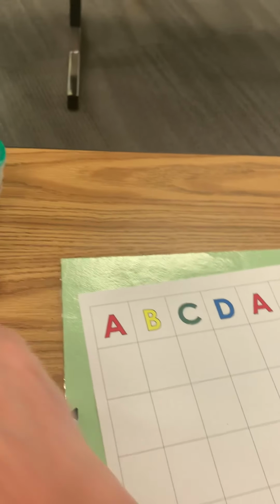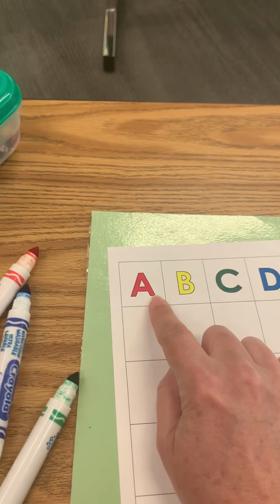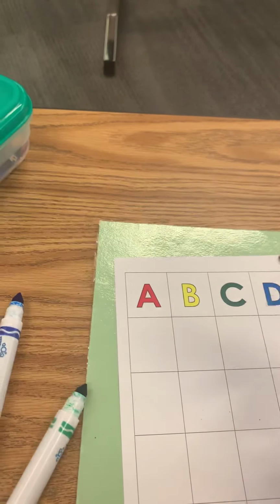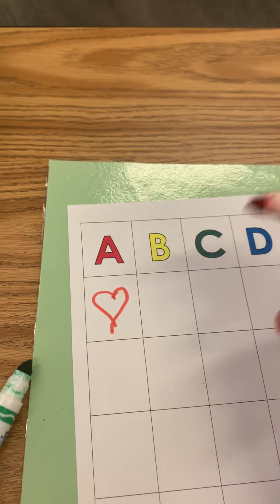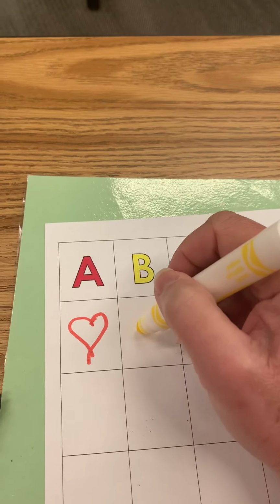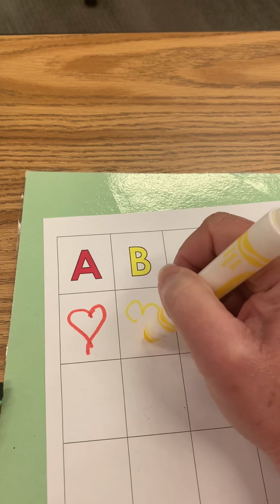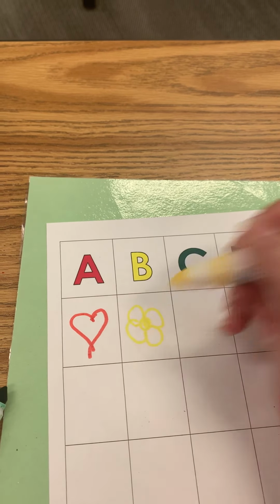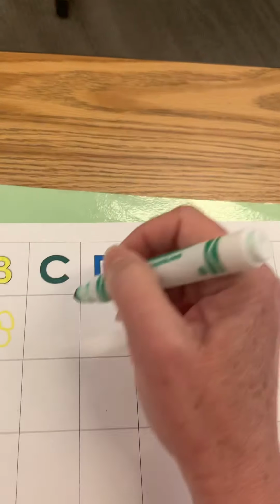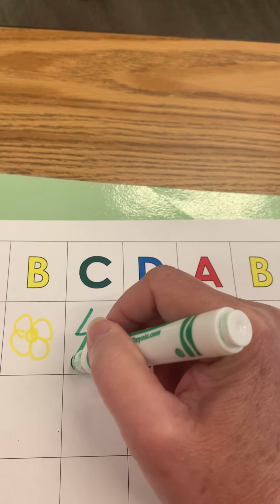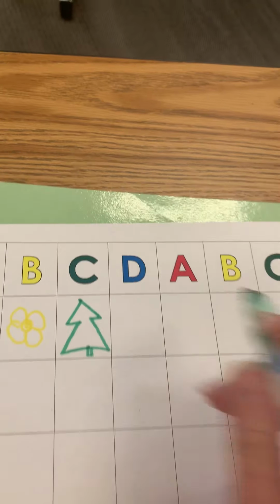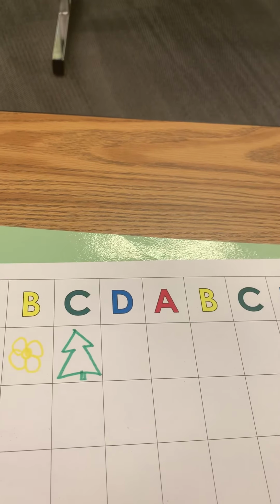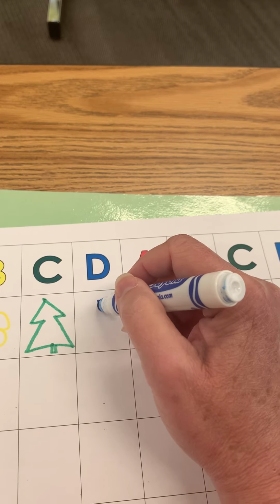Okay, here we go. Now you don't have to necessarily use the same color. A does not have to be something red, okay? It could be something yellow, but for now, I'm going to draw a heart. And for the B, I'm going to draw a flower. And for C, I'm going to draw, what do you think that is? Kind of like a Christmas tree, isn't it? And then for D, I'm going to draw a raindrop.